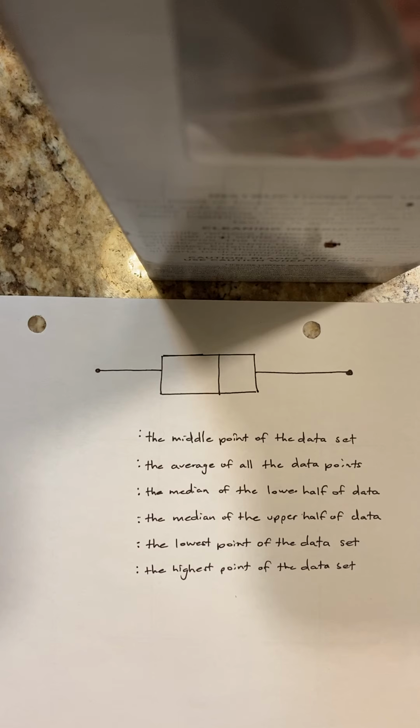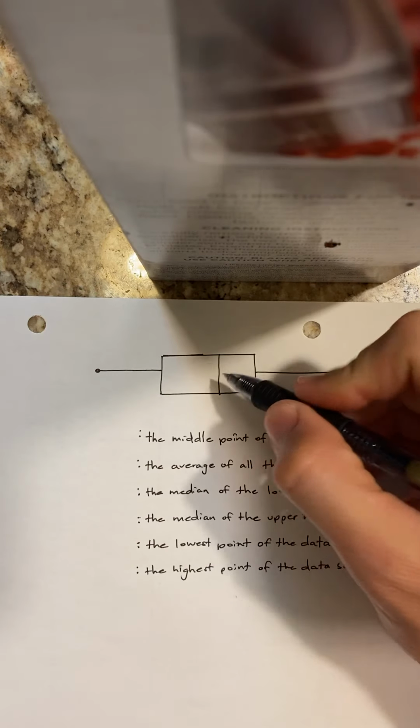recovery test. The first thing that we're going to talk about is a box and whisker plot and just the different parts of it. It should be a very easy review today. It should be a very easy homework assignment as well. All the homework questions are exactly like the ones that you have here on this paper. So the very first one here is the middle point of the data set. The middle point of the data set is what this line right here in the middle is.